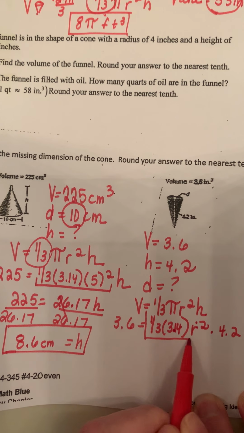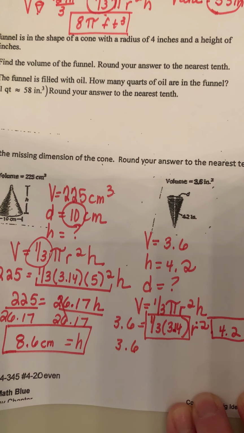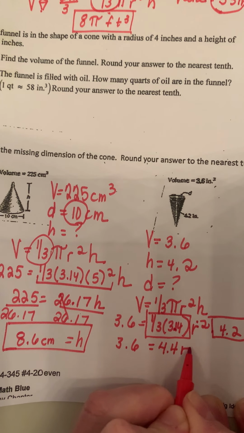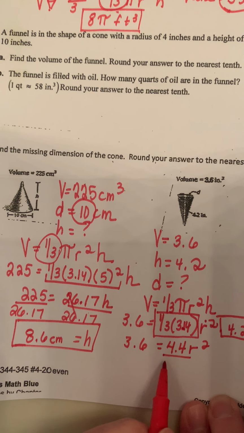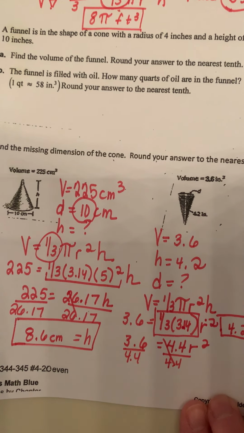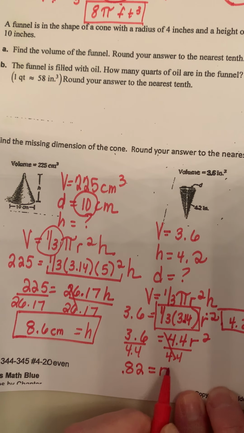So what I would do is multiply all of these numbers together on the right side. So I'm going to do 1 divided by 3, then I'm going to times that by pi, 3.14, and then I'm going to times that by 4.2. And I get about 4.4, but we still have our r squared. So just like over here we had h, we have an r squared. We're still going to divide both sides by 4.4. So if I take 3.6 divided by 4.4, I get 0.818. So I'm just going to say 0.82 equals r squared.